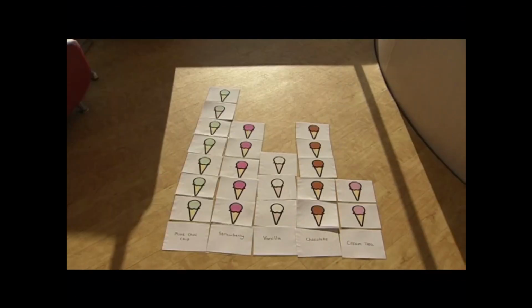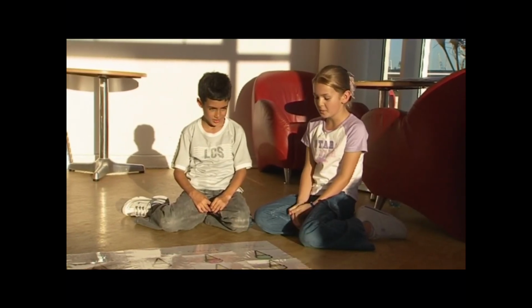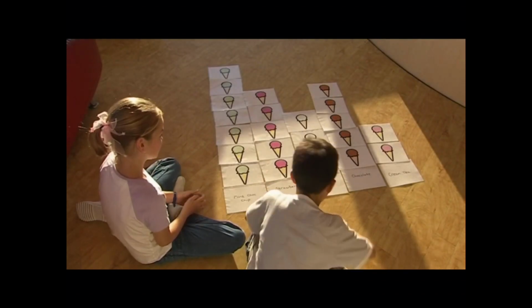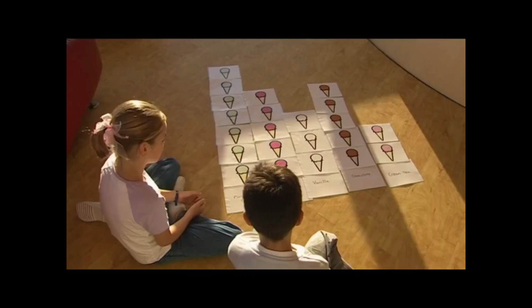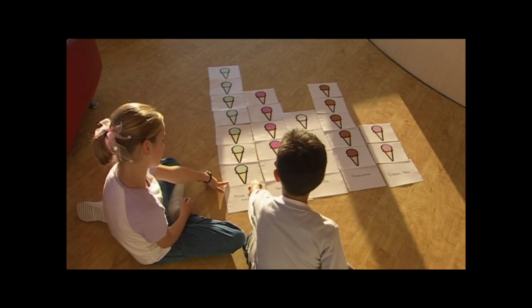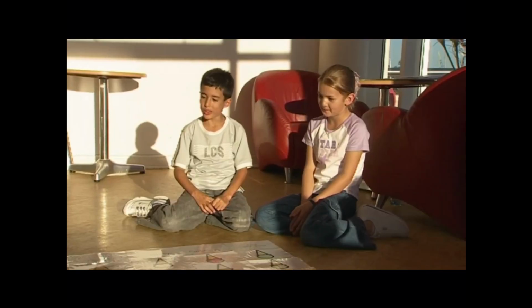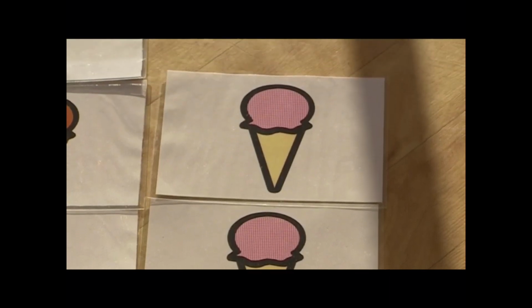And now we can really see what's going on. I can see that mint chocolate chip is more popular than strawberry. Strawberry has the same number as chocolate. But look what got the most number of votes. Mint choc chip. So which flavour is the least popular? Cream tea has the least number. And so is the least popular ice cream.